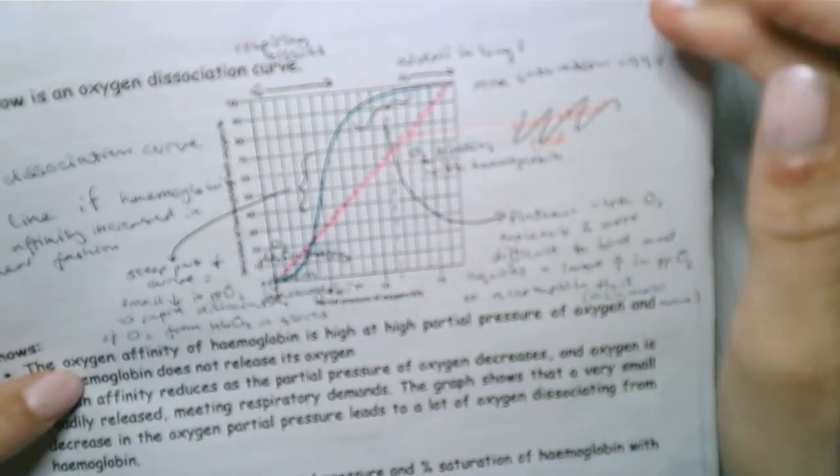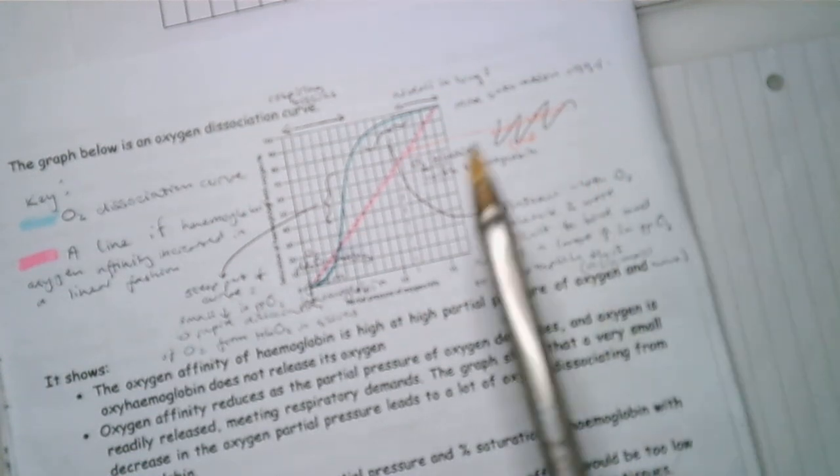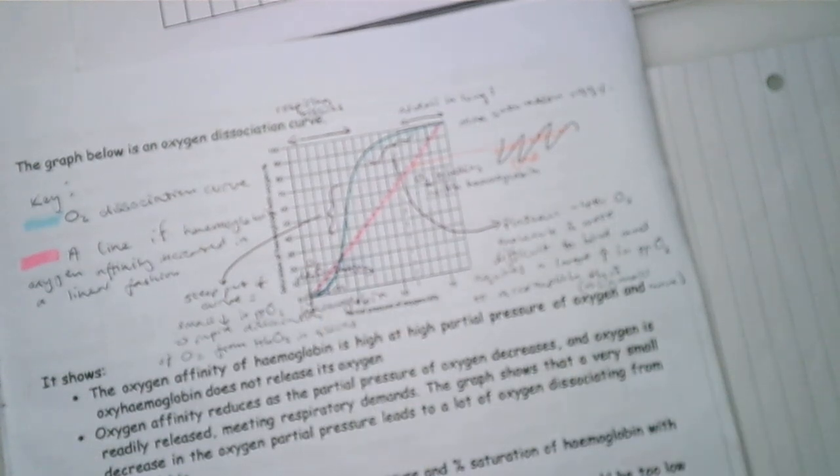So the oxygen affinity of hemoglobin is high at high partial pressure of oxygen, and oxyhemoglobin does not release its oxygen. Oxygen affinity reduces as the partial pressure of oxygen decreases, and oxygen is readily released, meeting respiratory demands.